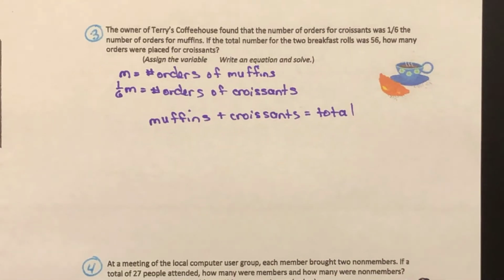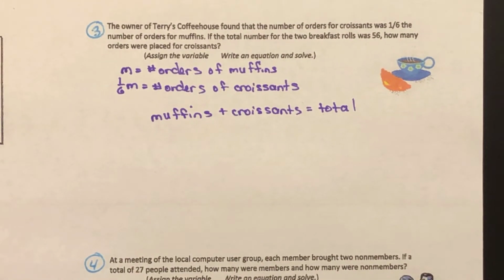The owner of Terry's Coffee House found that the number of orders for croissants was 1/6 of the number of orders of muffins. If the total number for the 2 breakfast rolls was 56, how many orders were placed for croissants? All right, so we've got to assign a variable.